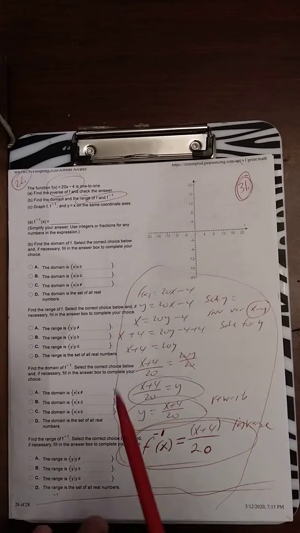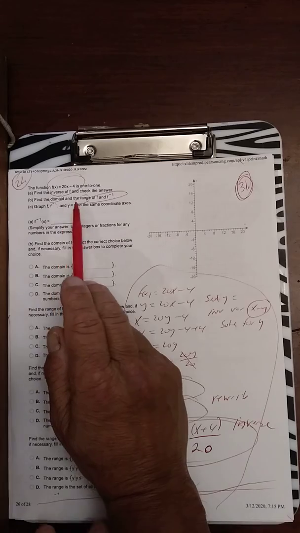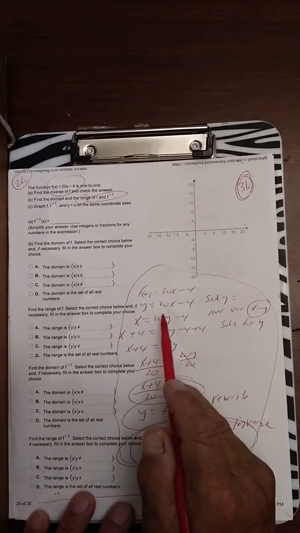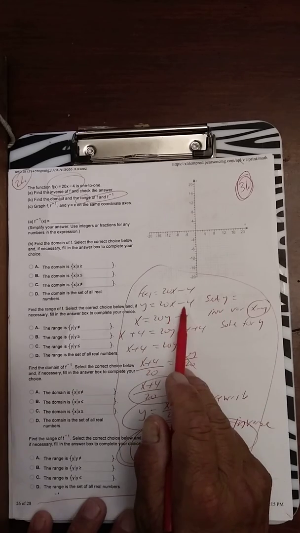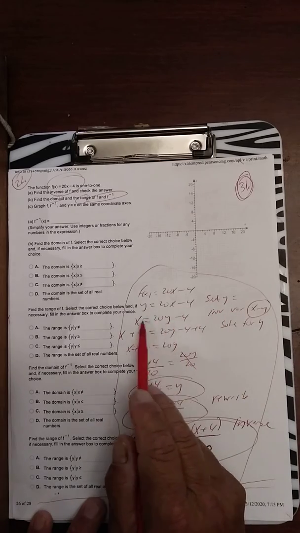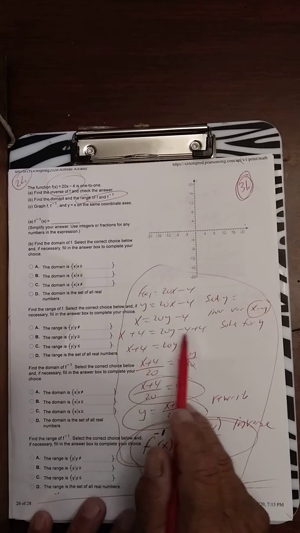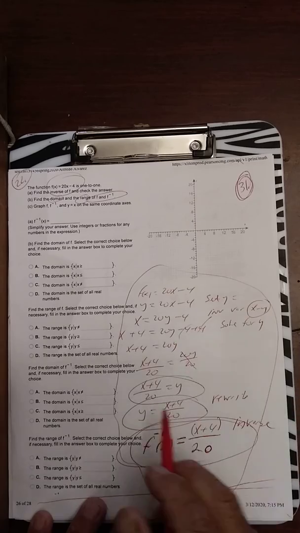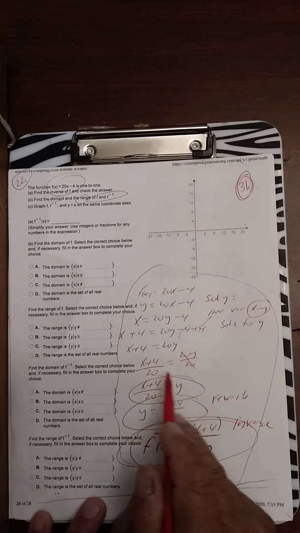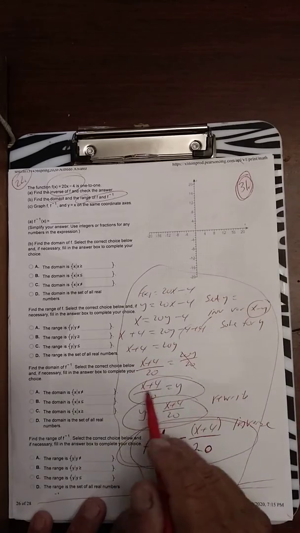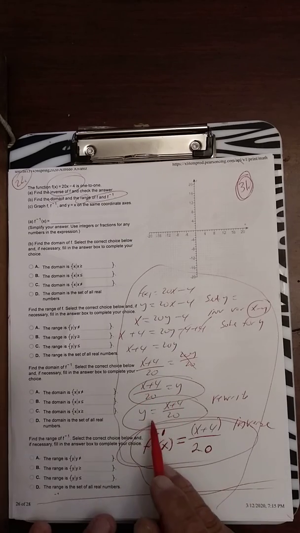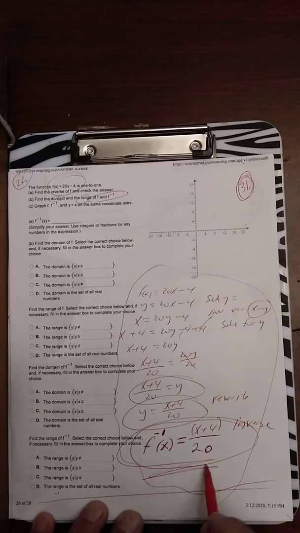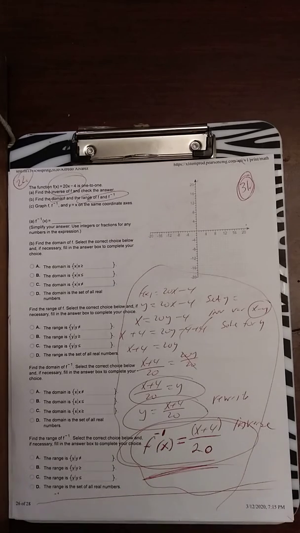This one: find the inverse, and find the domains and ranges. Okay, 20x minus 4, there it is. So set y equal to that. To find the inverse, switch the x and y's. Now let's get rid of that, so plus 4. x plus 4 equals 20y, divide by 20, divide by 20. x plus 4 over 20 equals y. Rewrite it, y equals this. And this is the inverse function right there. So now we know the inverse.